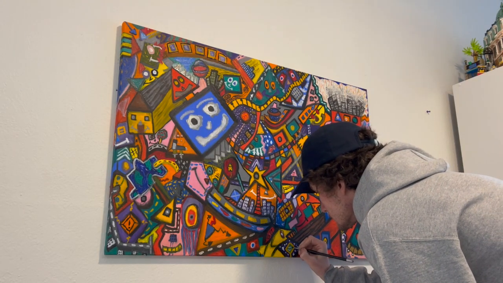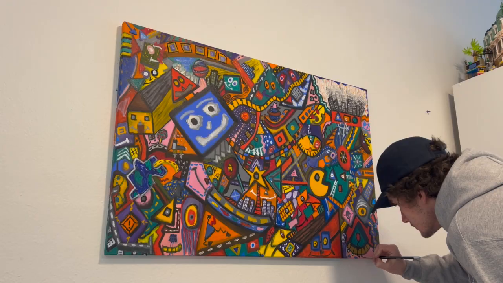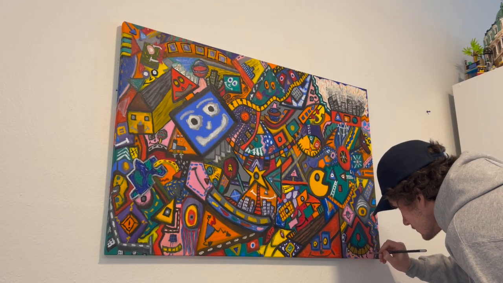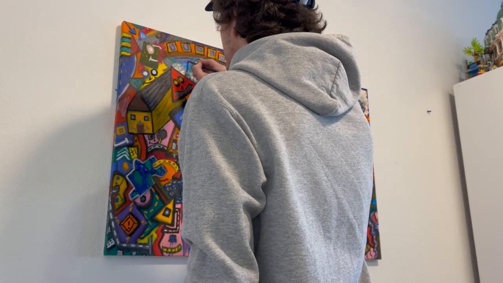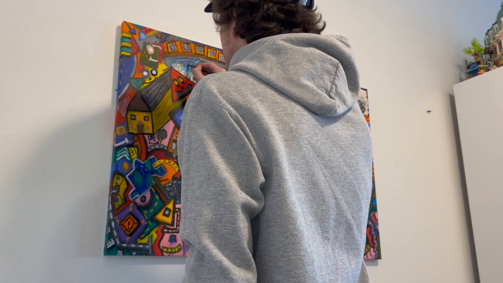But yeah, there's going to be a lot of these paintings, and that's why I like painting every day, because I can take what works and learn from what doesn't work or doesn't really give the result that I wanted.